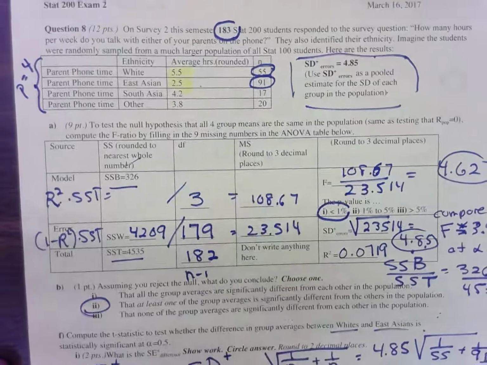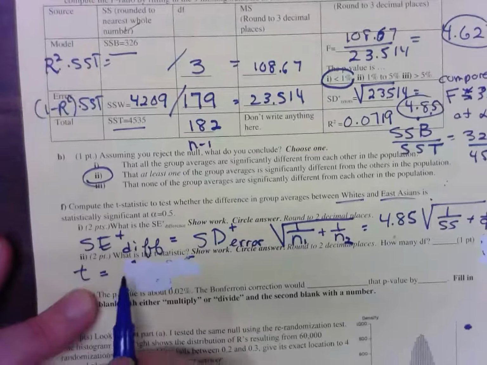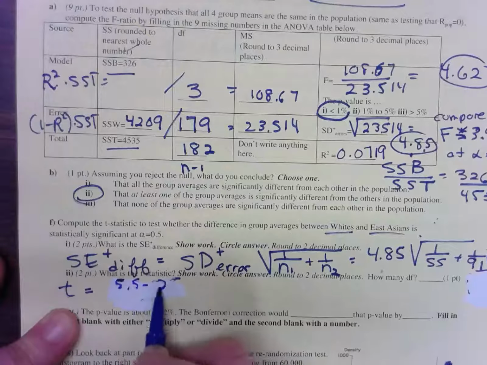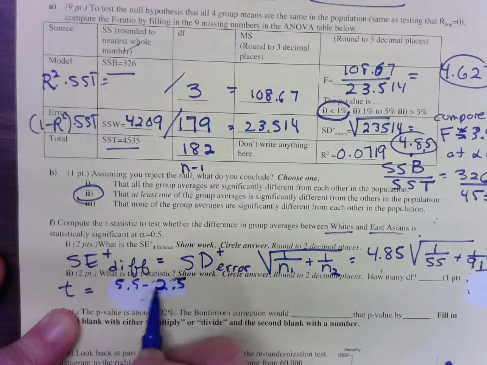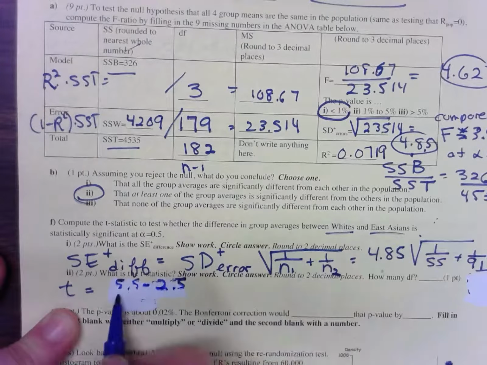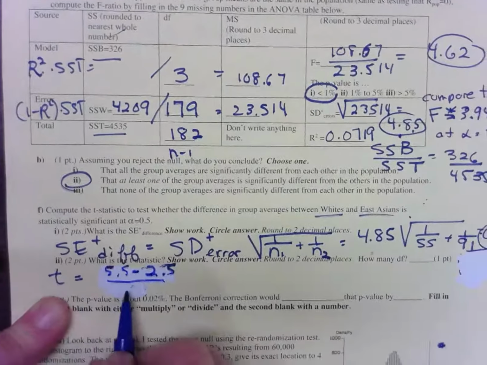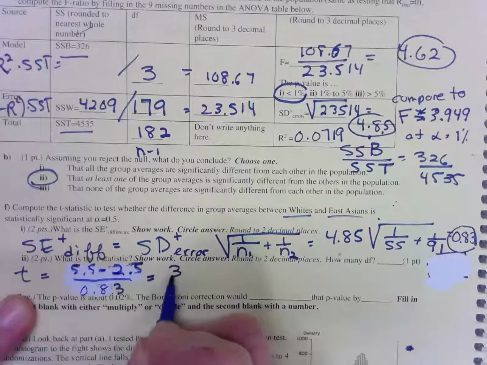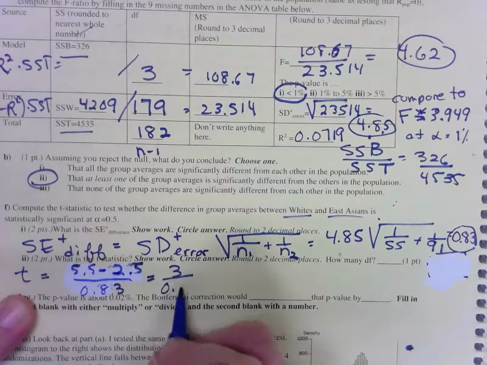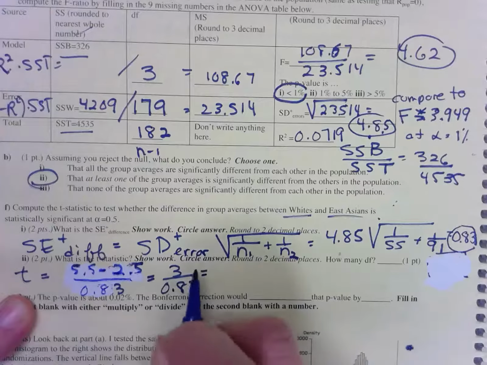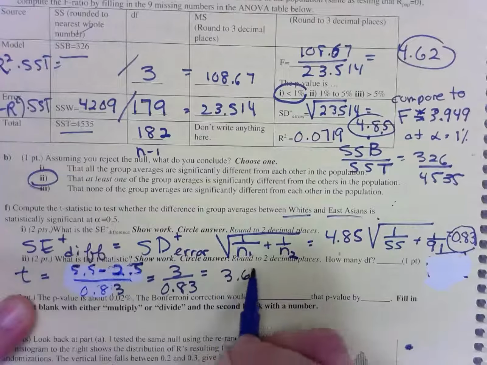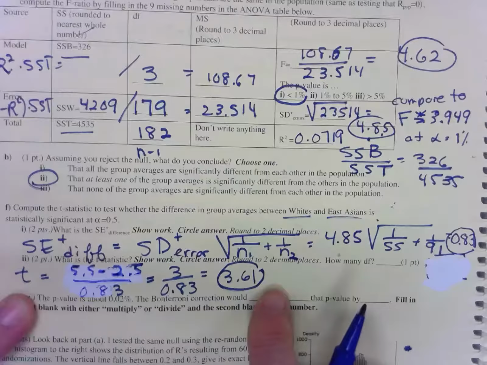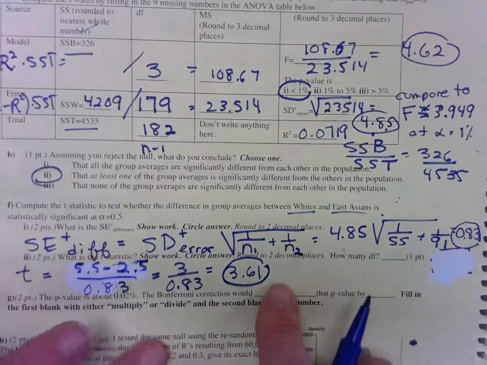So the usual t-test is the observed difference, 5.5 minus 2.5, which is 3, minus 0, the expected difference, over the standard error for the difference. So here we have 3 over 0.83, and we get 3.61 as our t-stat. Now remember, there's a different t-curve depending on the number of degrees of freedom.